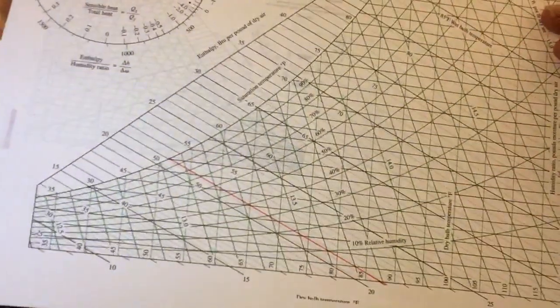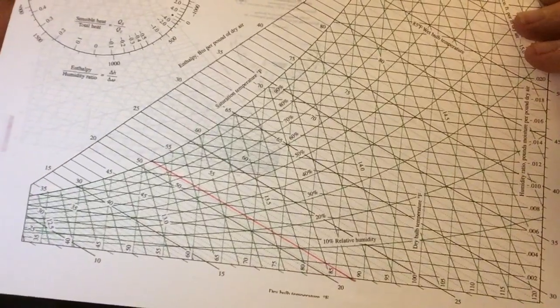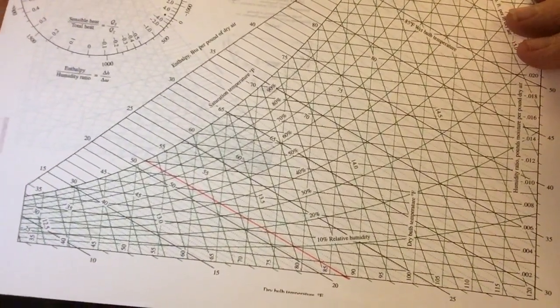I'll hold it up for you. Okay, so there we go. I've got a 20 line, a 25 line, and actually I have a 21 line. And so if I have a point there, I can be pretty precise about it.